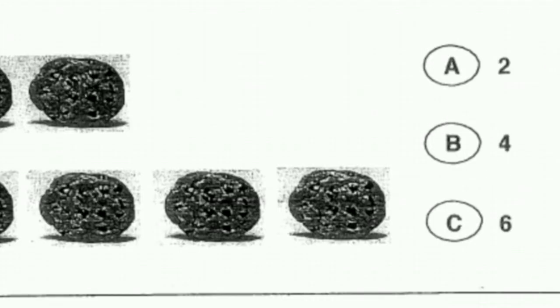Number 13 asks us to look at the cookies. It says Brenda has 2 cookies. Brian gave her 4 more cookies. How many cookies does she have in all? Fill in the correct answer.